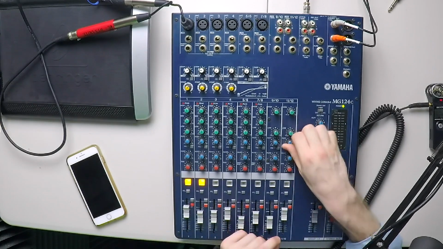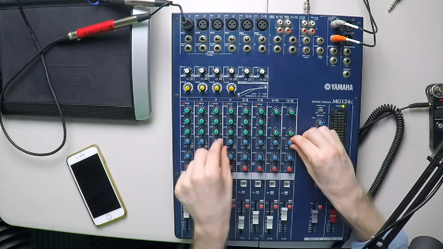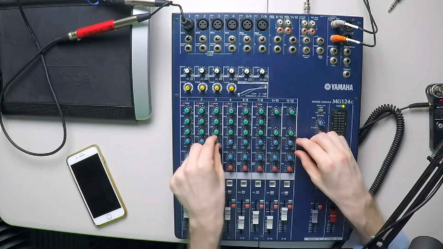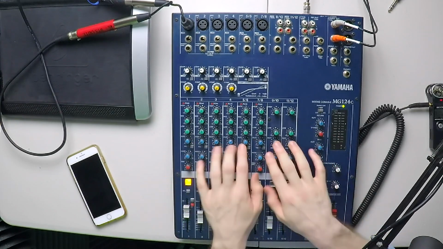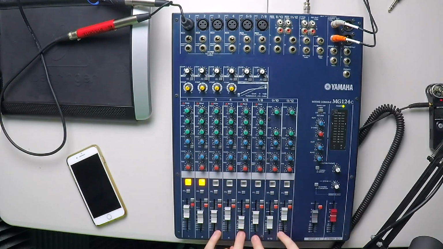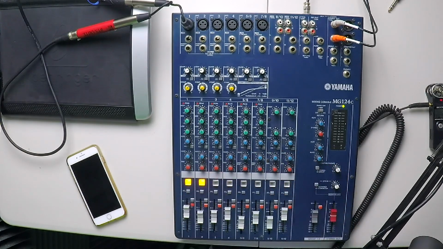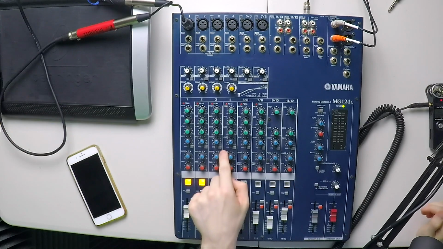And then I move all of these aux dials to the same place. If I had a whole band, I could show you, but unfortunately it's just me. If I had all of these aux dials at the same level, it would sound like this mix, because all of our faders are moved and none of these pre buttons are pushed down.